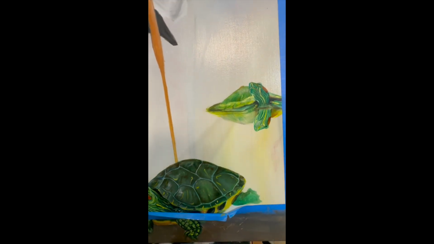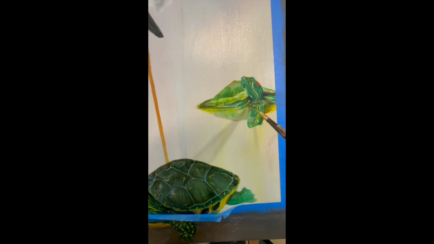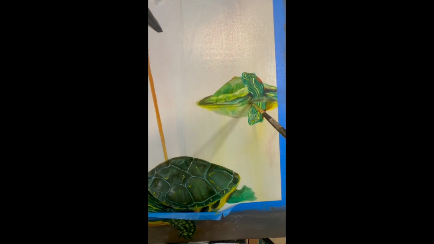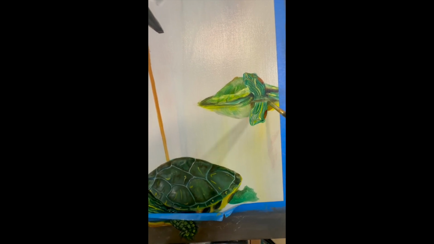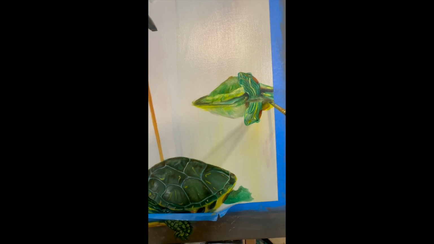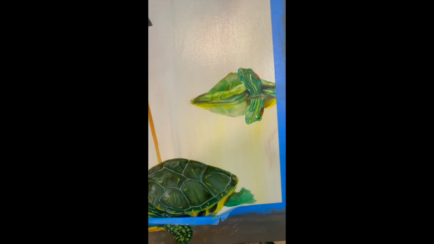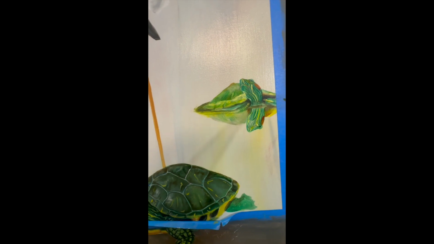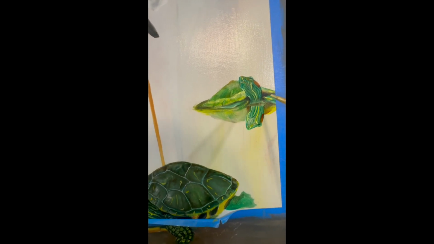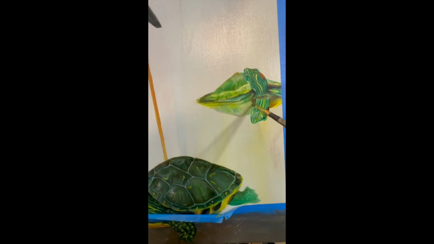And with that being said, you continue on to the bottom part of it. Have to know how to differentiate between your lights and your darks. And by that, you just have to really take your time.